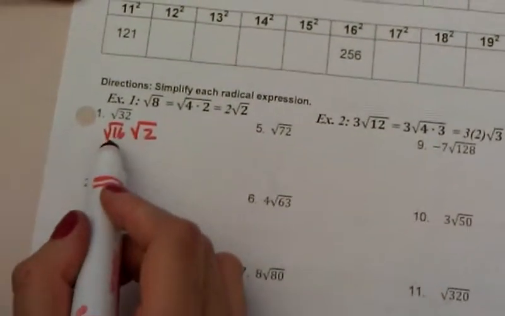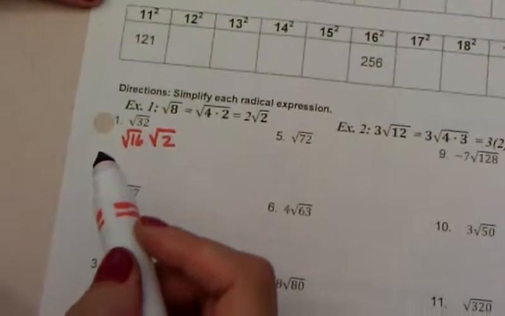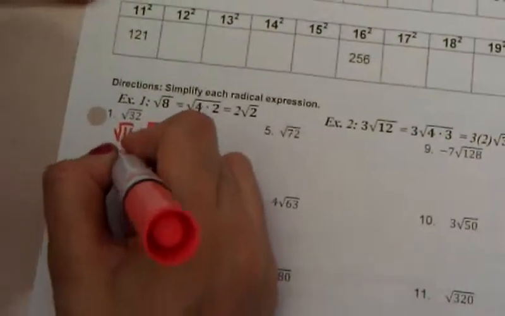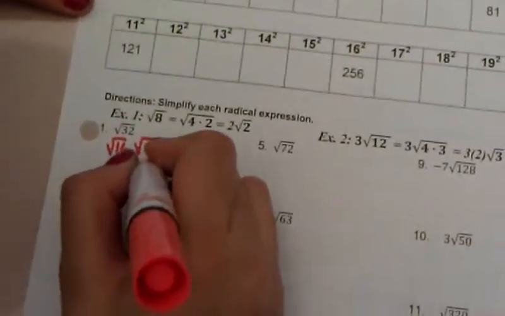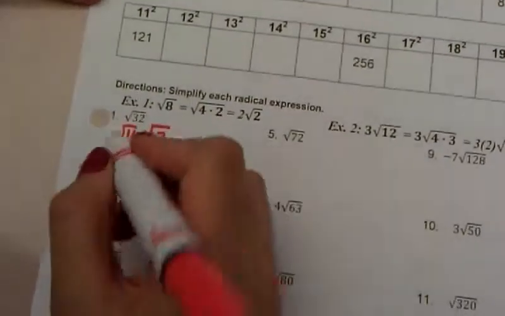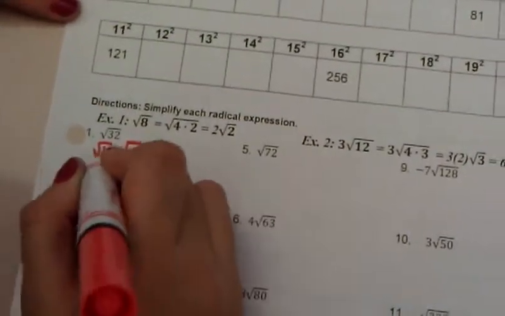So the square root of 16 equals 4, and that's our coefficient. And the square root of 2 cannot be simplified. So that's our complete answer.